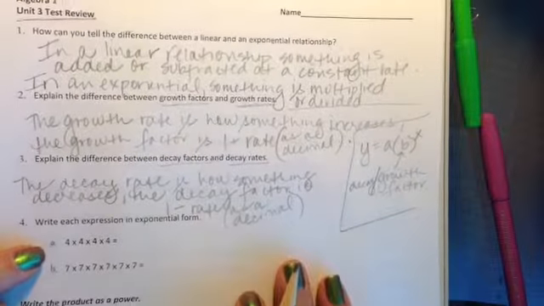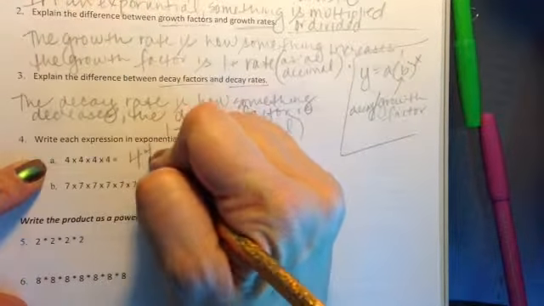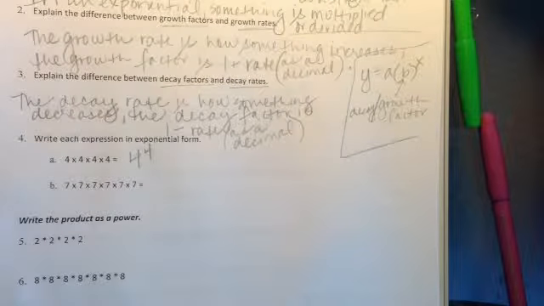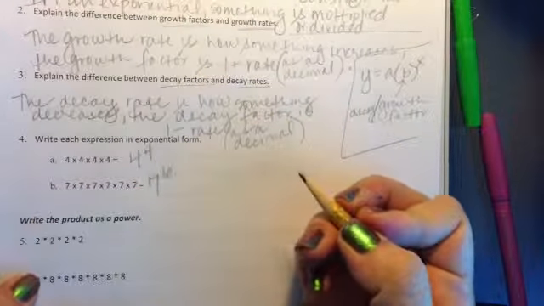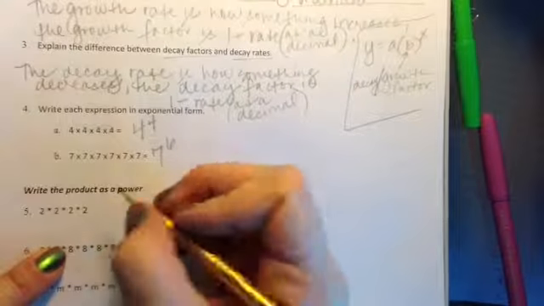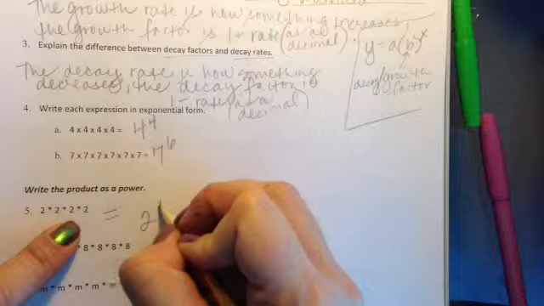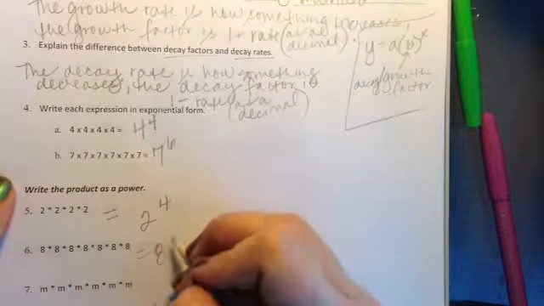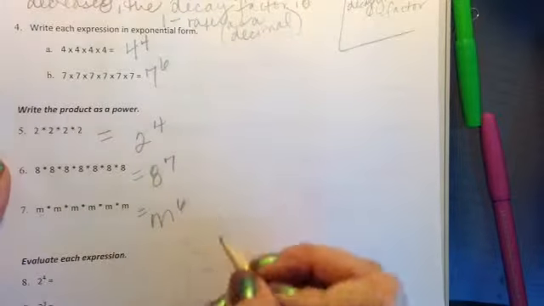Next set, write each expression in exponential form. That just means talk about the repeated multiplication. This would be 4 to the 4th power. In part B, looking at 7 to the 6th. Remember, exponential form is helping us to shorten up repeated multiplication. Same thing here. Write the product as a power, 2 to the 4th. 8 to the 7th. M to the 6th.